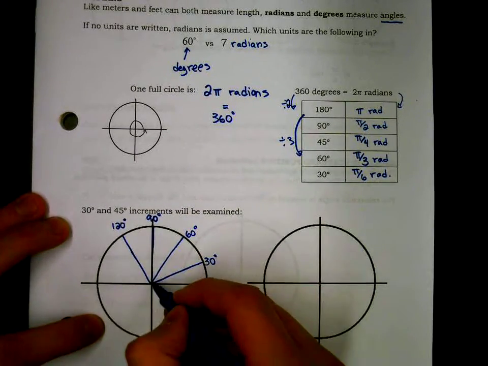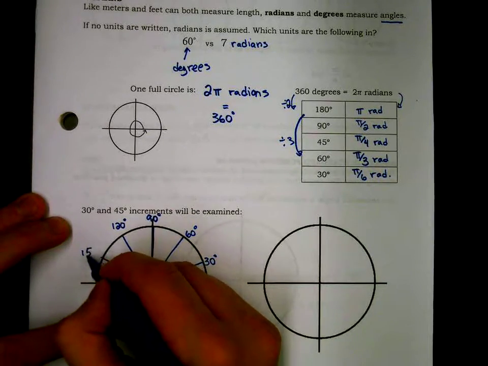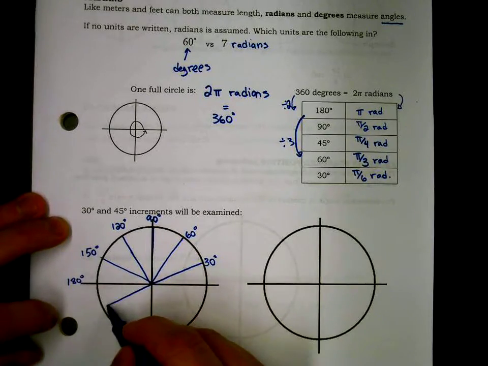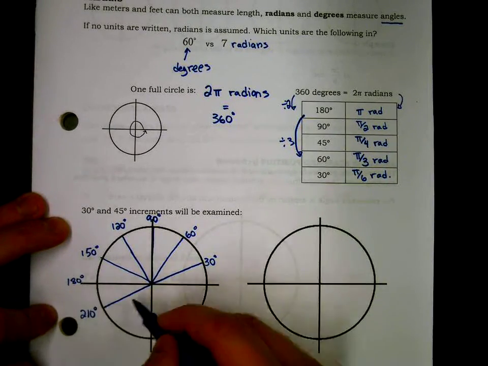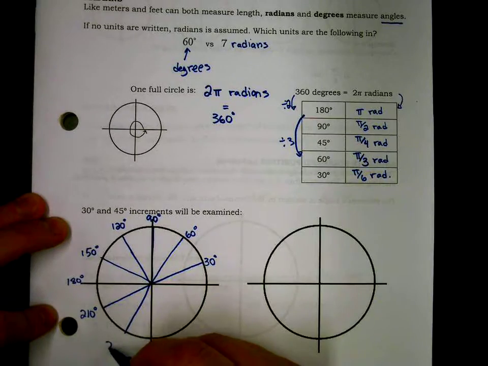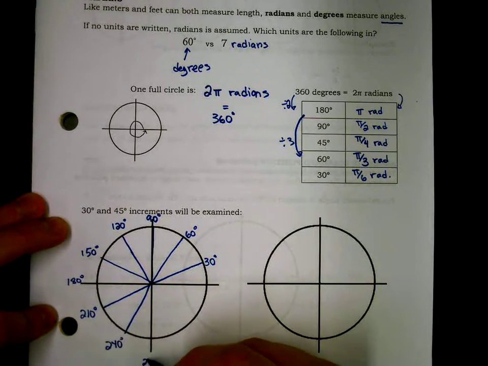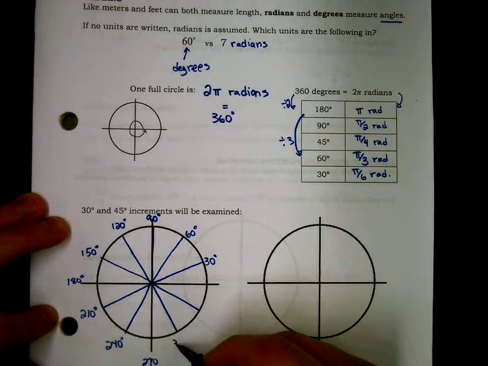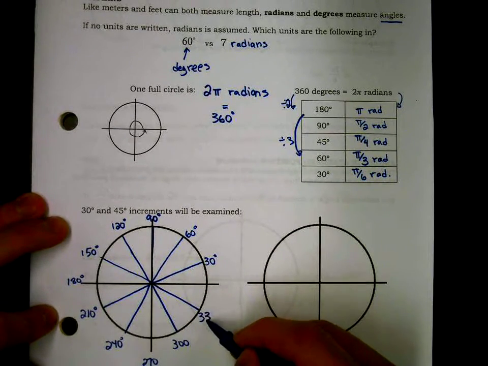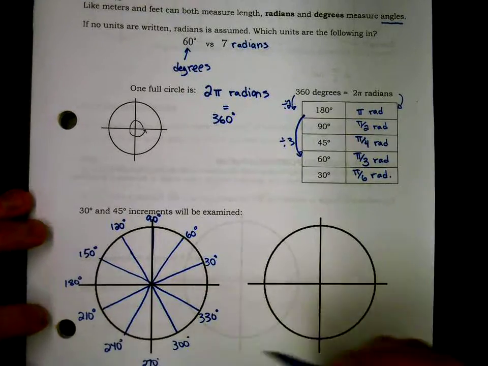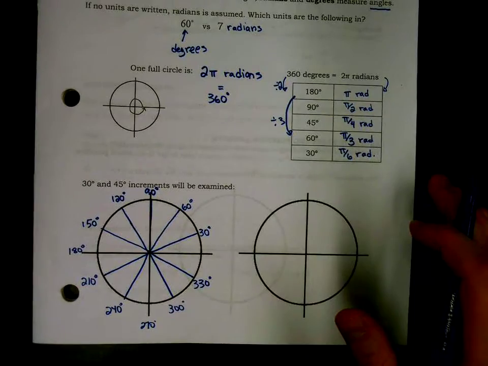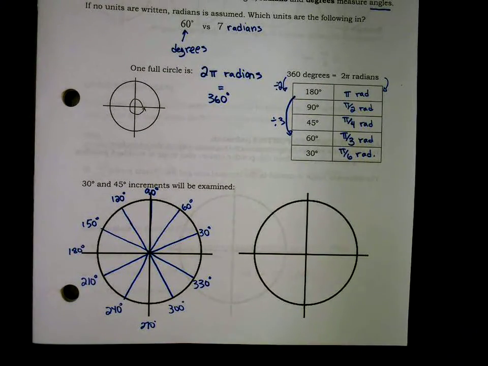120, 150, 180. What's after 180? 210, 240, 270, 300, and 330 degrees. Now, that wasn't the only thing. We've actually been able to do that for a long time. What I would like us to be able to do is to actually count in radians.